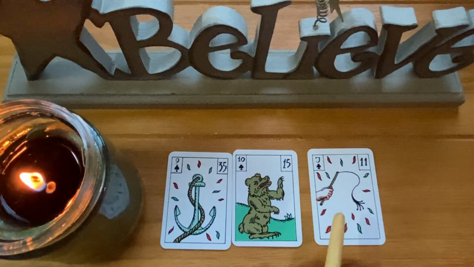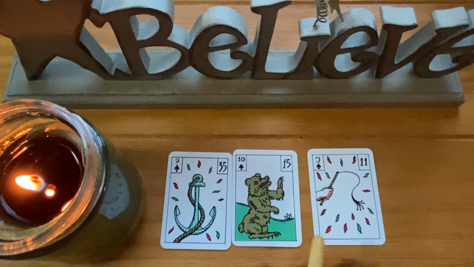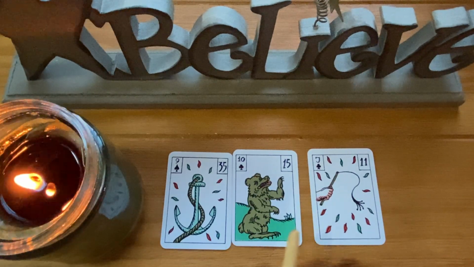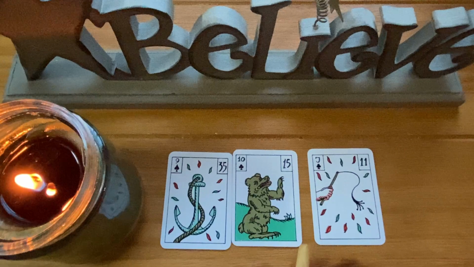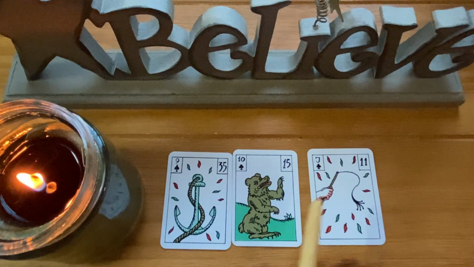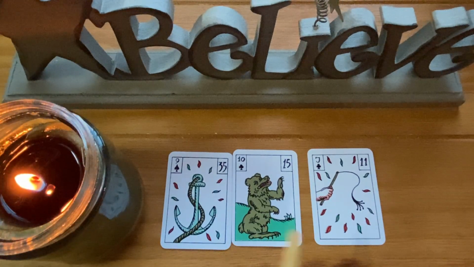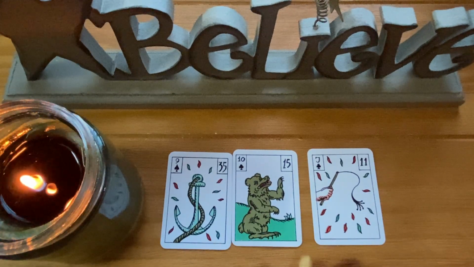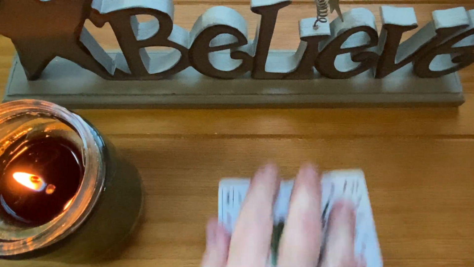Where's this story heading? Look at your next card. Now we have the whip. This is heading to discord, a struggle, a dispute, maybe backlash. Could be spiking frustration and irritation. Okay? All right, so let's move on to another example.